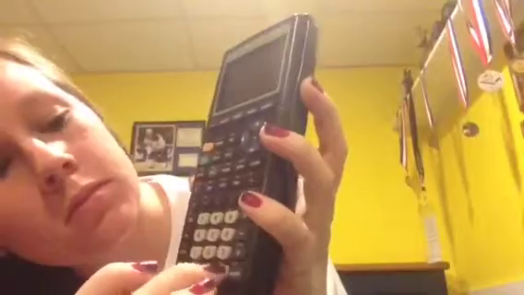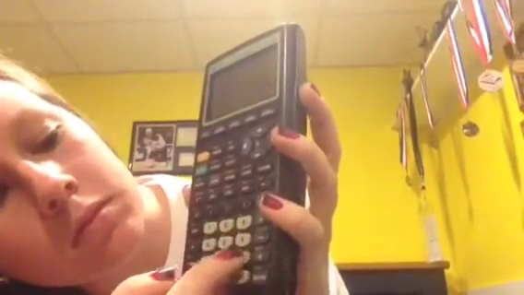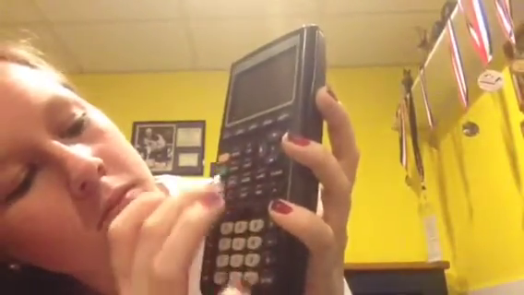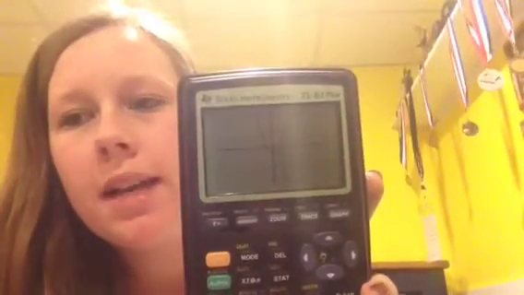Plug into your calculator negative x to the third power plus x. Hit graph. It's kind of hard to see which one is the max and which one is the min, so you're going to want to zoom in. To do that, hit zoom and then go to 2. Hit enter. Now you can tell that this is definitely the minimum and this is definitely the maximum.